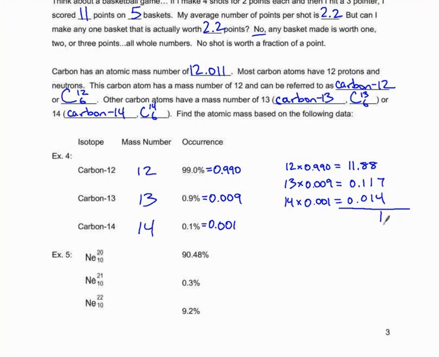7 plus 4, there's 1. Carry the 1, there's 9, 10, 11. There's 10, so that's 0. There's 2, and there's 1. So we find the atomic mass of carbon is 12.011. Does this agree with the periodic table? Look at your periodic table. Probably says 12.011, 12.0107, which rounds to this number, something close.